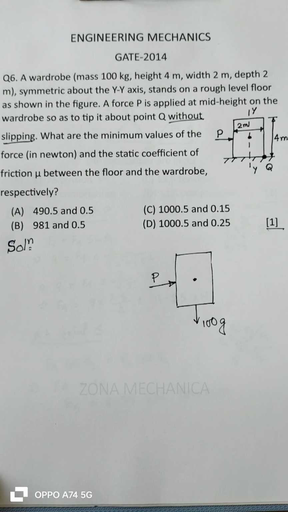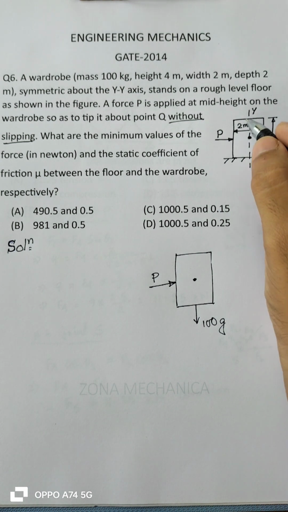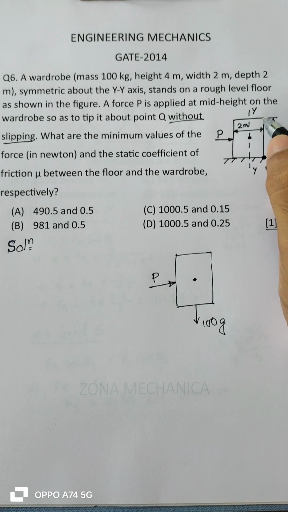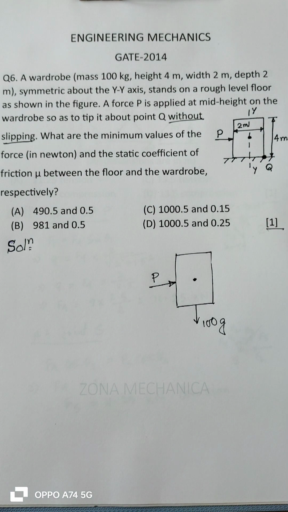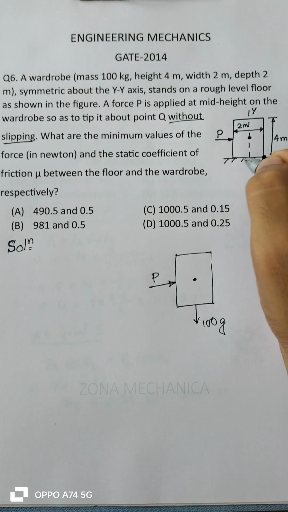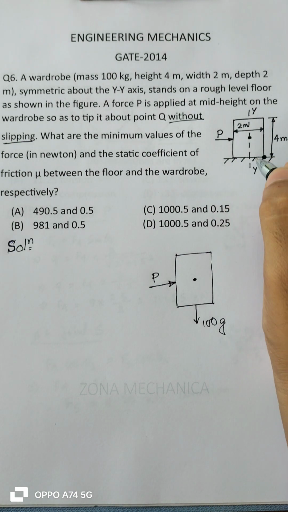There is an MCQ on friction. The figure at the margin indicates the weightage of the question, that is 1 mark. There is a wardrobe of 4 meter high, 2 meter wide, and 2 meter deep. And the wardrobe is resting on a level floor.